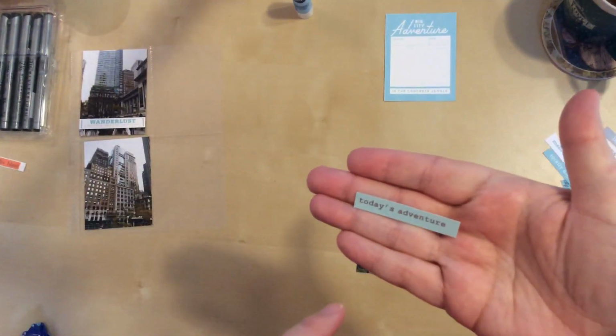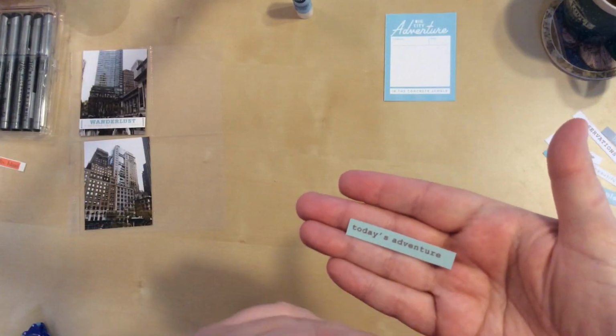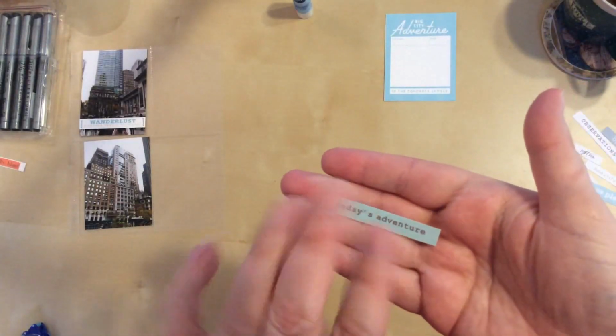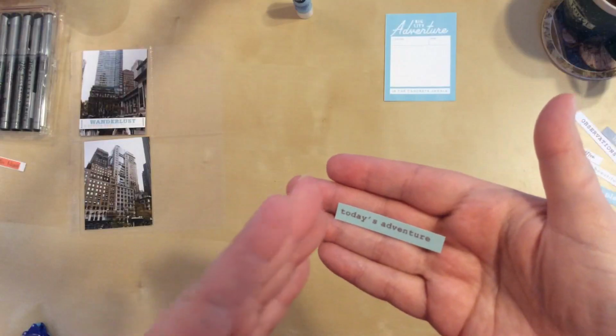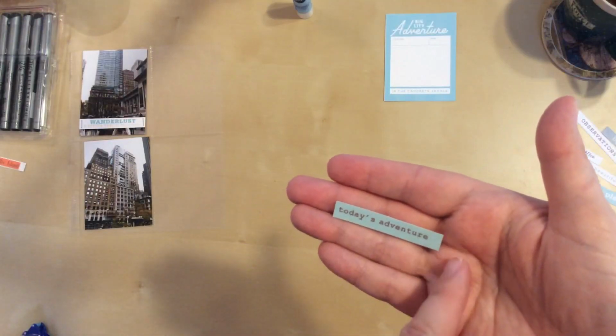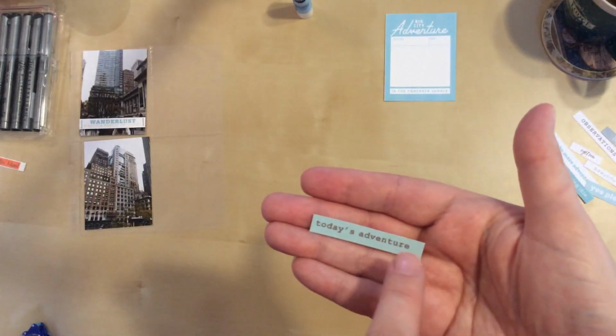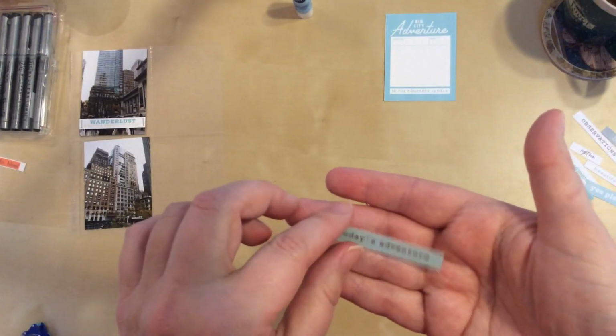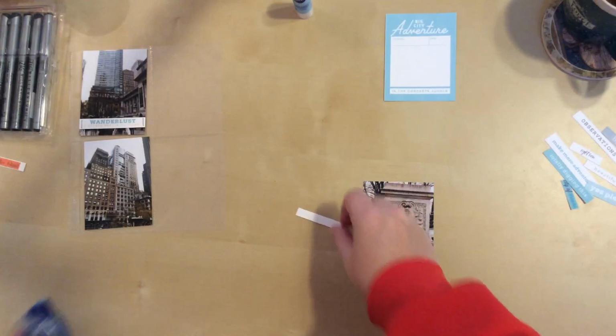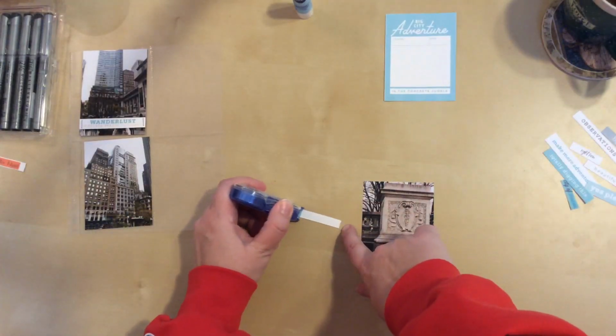I did cut this one, and I actually cut off even more above that dotted line. I just thought it really needed to be narrower. And then I thought there was too much space on either side of the letters as well. So I trimmed off some on both sides. I left a little bit more room here so that I can put in a staple. So let's put that on there and see how it looks.